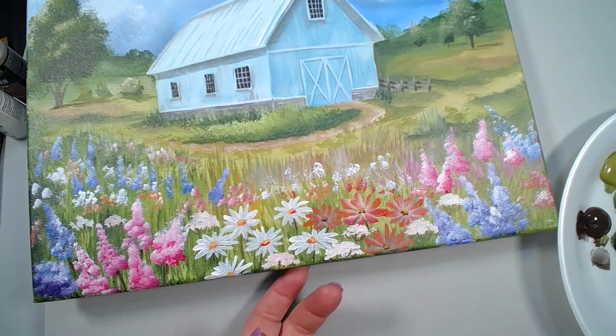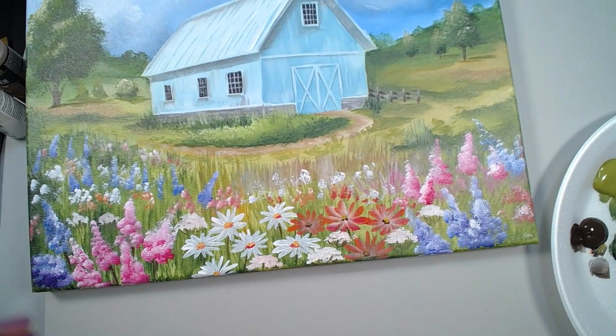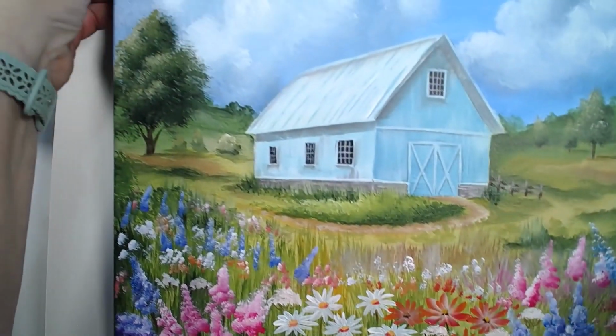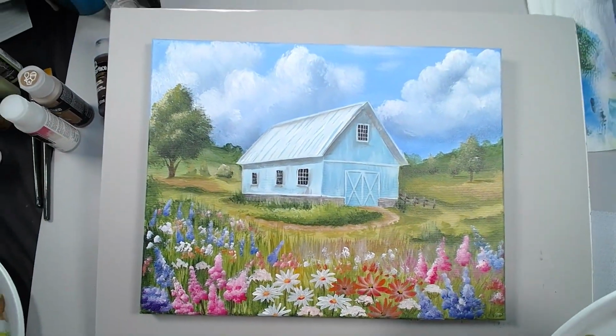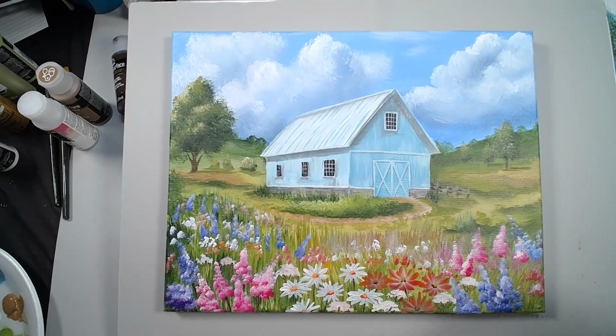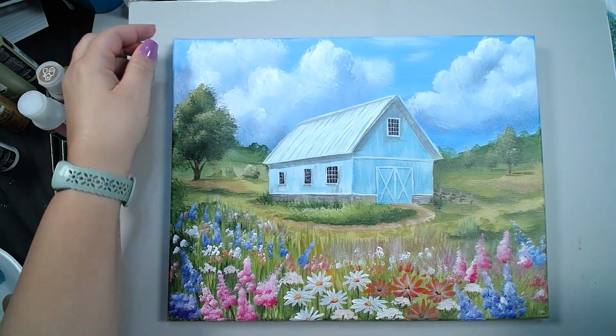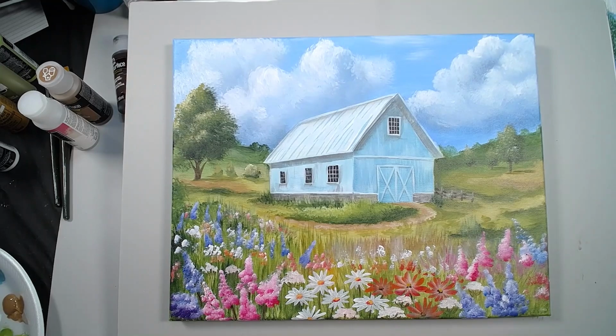Okay. I think that was a lot of fun, and let's just back up here so we can see our pretty wild field. Let's just back up here so we can see our wildflower field in front of our blue barn.